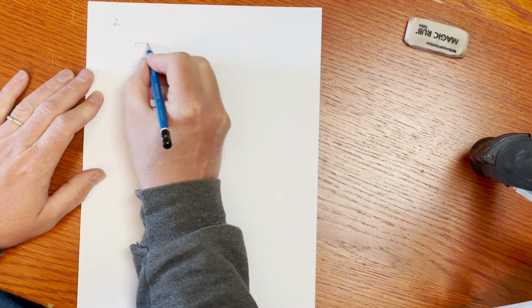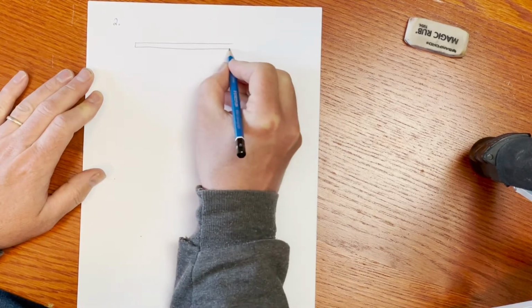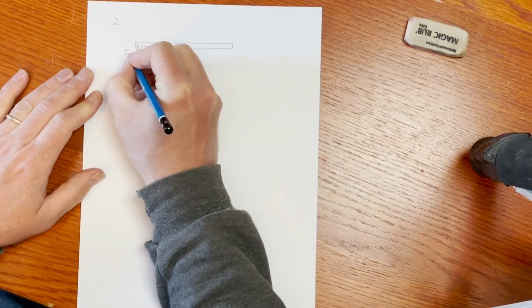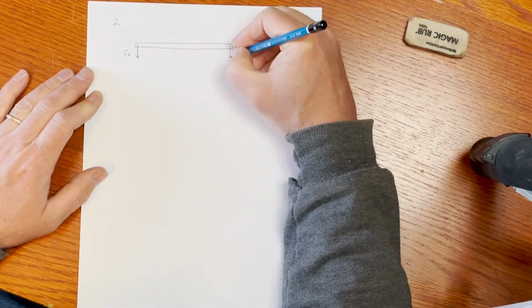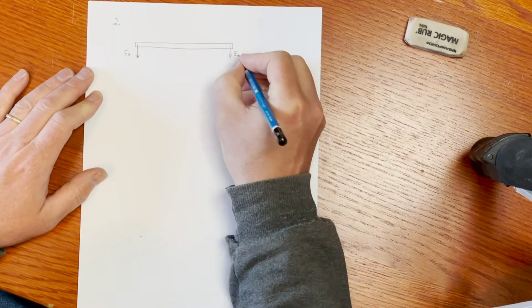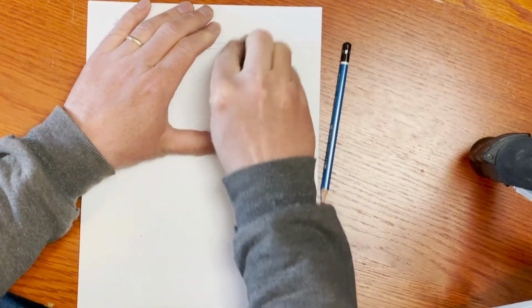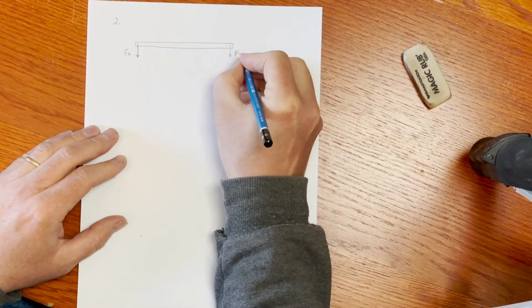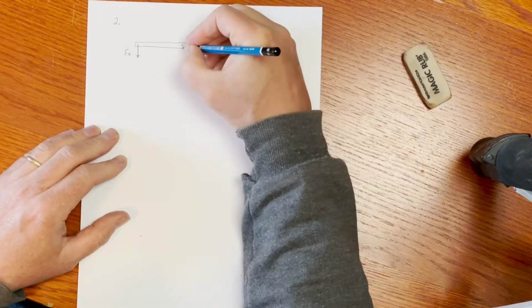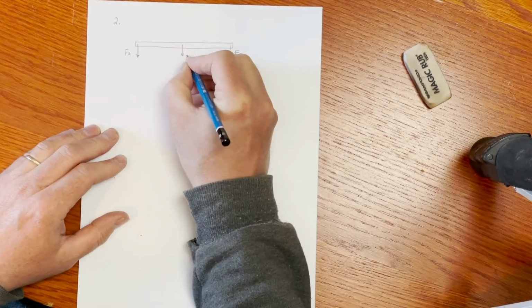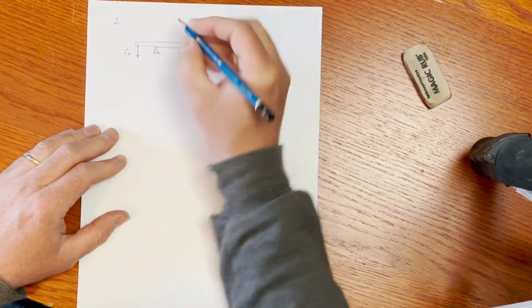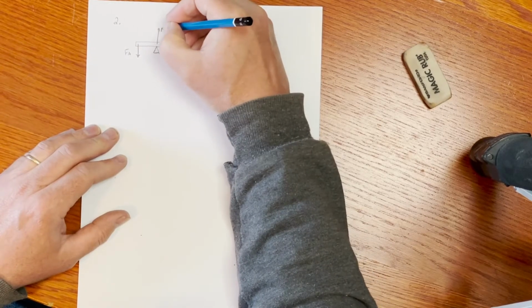We're going to draw our system again, and we have our force due to the child on this side, we have our force due to the child on this side, we have our force due to the center of mass of the plank, call that FP, and then we have our fulcrum point, which has our normal force pointing up.